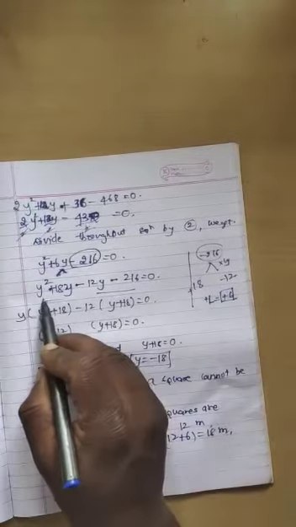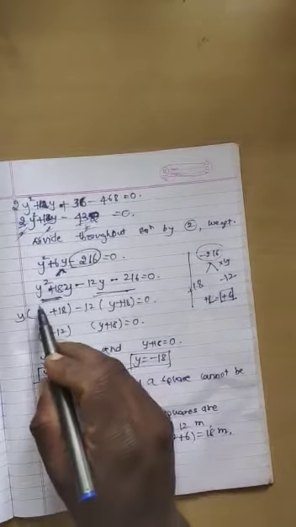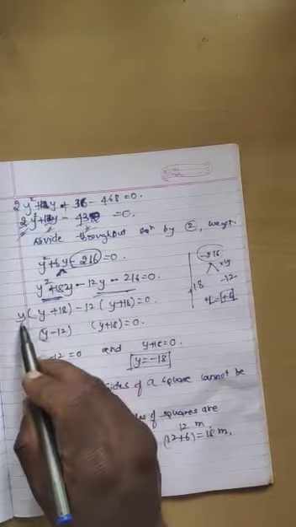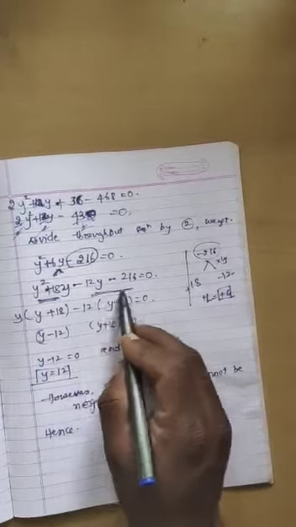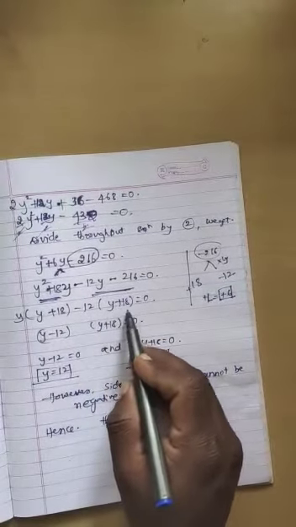These two are the first group and these two are the second group. In the first group y is common, remaining y plus 18. In the second group we take minus 12 as common, remaining y plus 18.